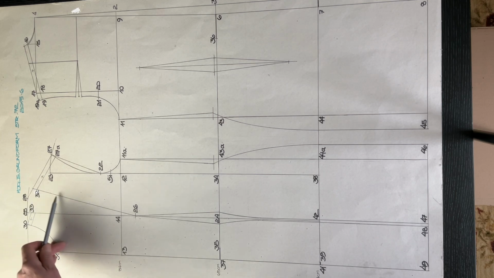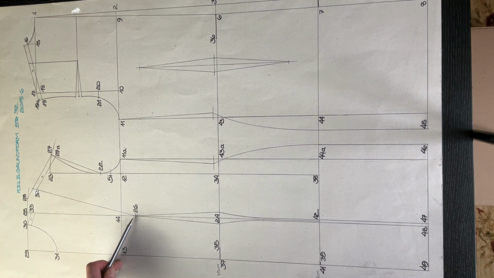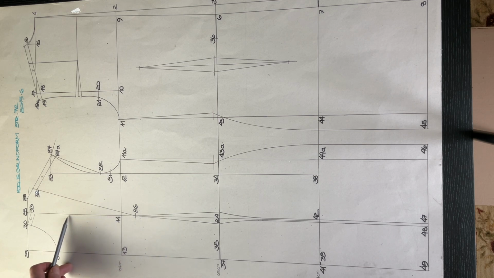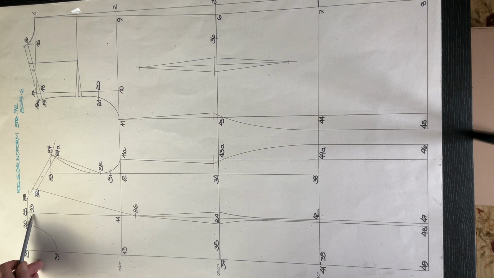Connect 32 with 26 and measure the length. Transfer this length from 26 upwards on the chest incision line and mark it as 33. Connect 33 with 30.